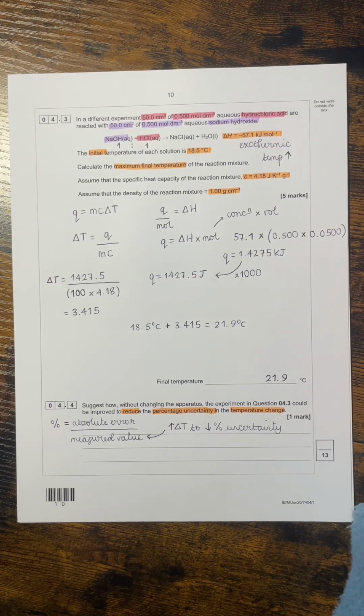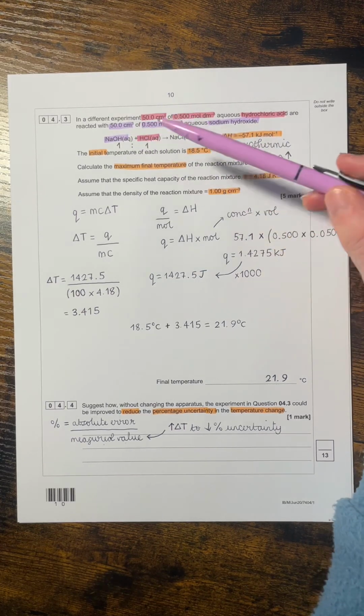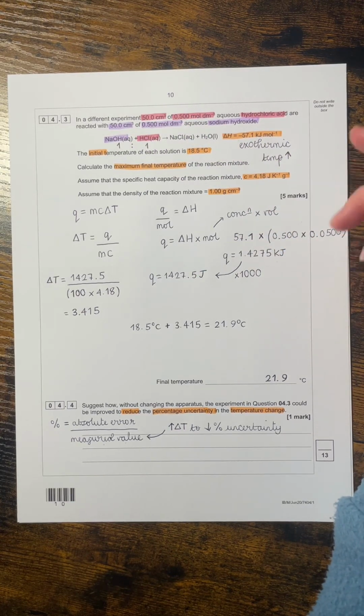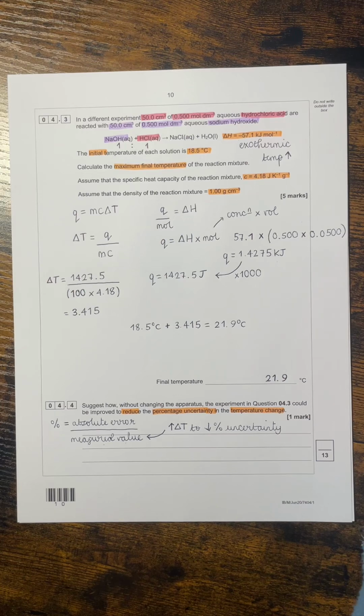If we were to decrease the overall volume, so maybe we could use 25 of each with half the volume, then heating up that volume of solution would be easier, and thus we'd experience a greater temperature change because we'd get a greater final temperature.